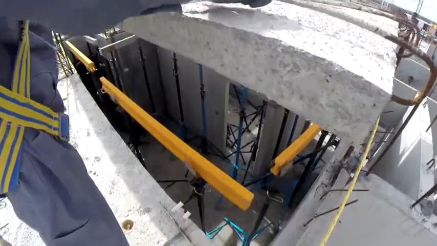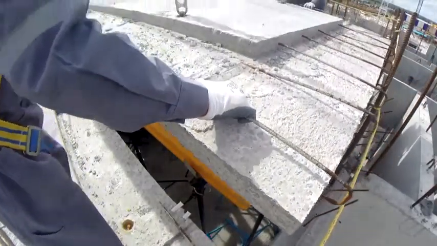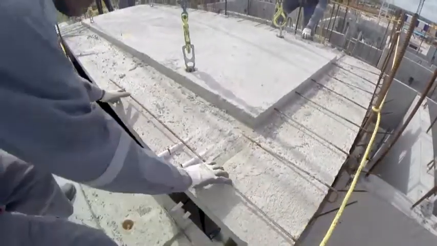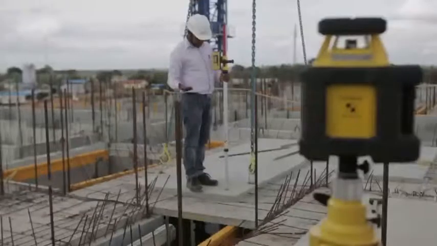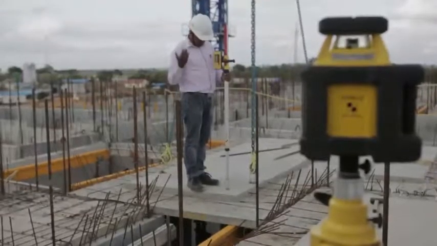Place the slab panels on top of the runners. After aligning the slab panel, check the top level.